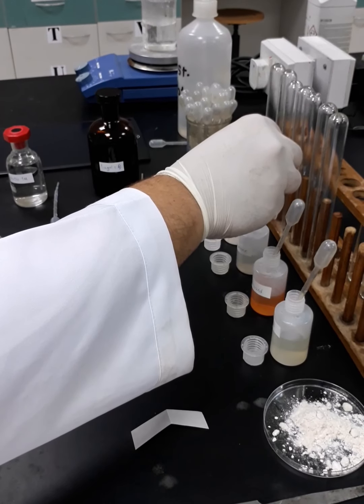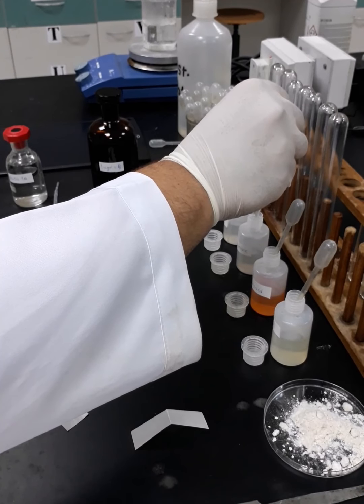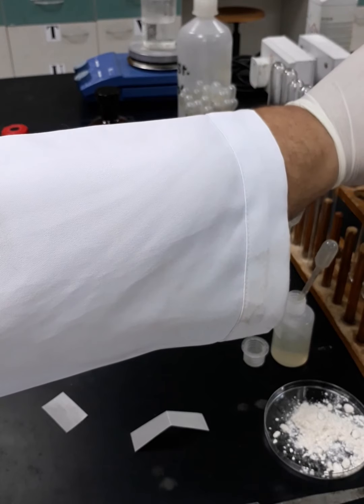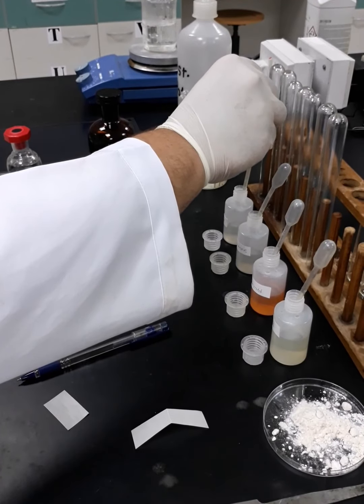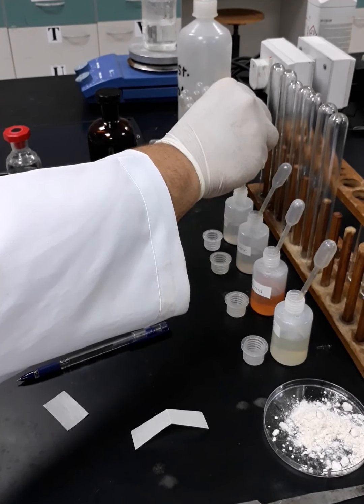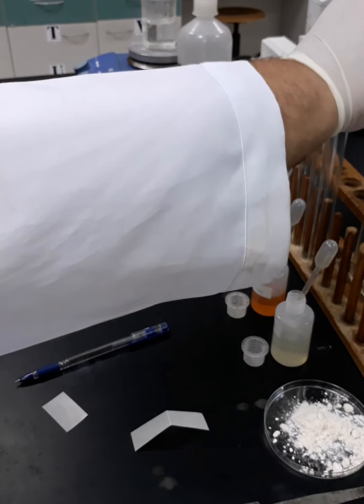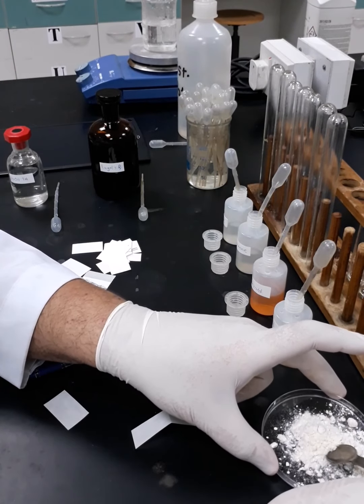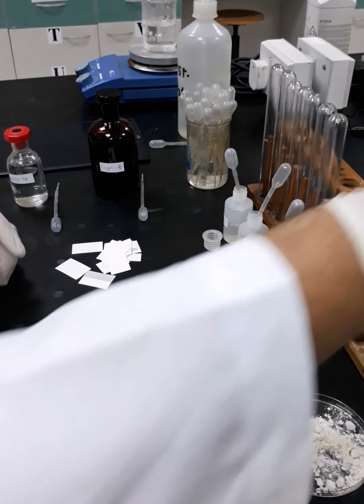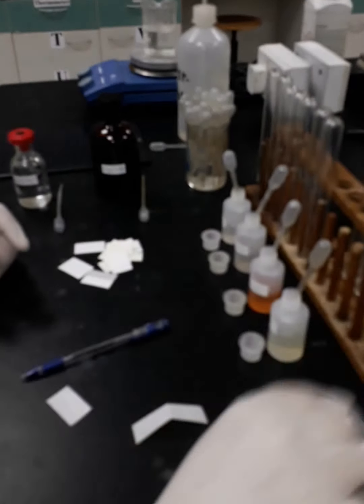Then butanone. Then acetone. While for the para-aminobenzoic acid, I will take around 0.5 grams and place it inside it.